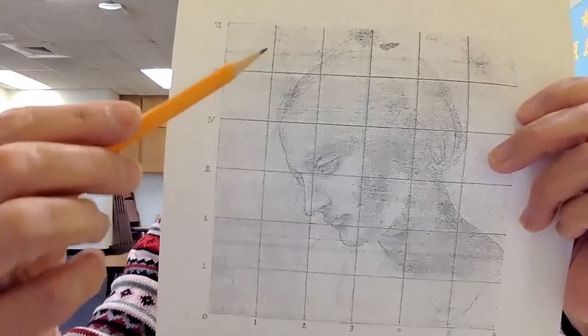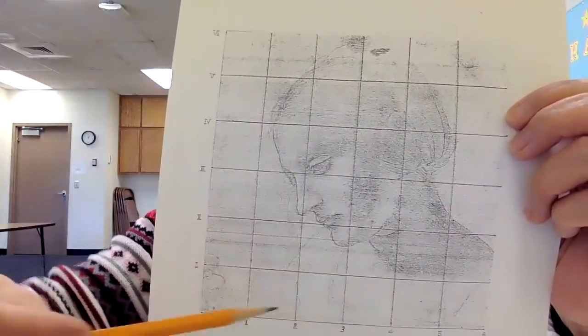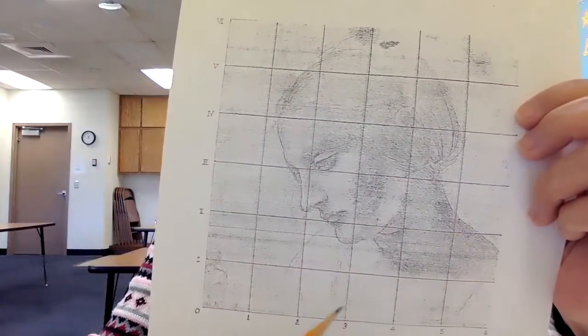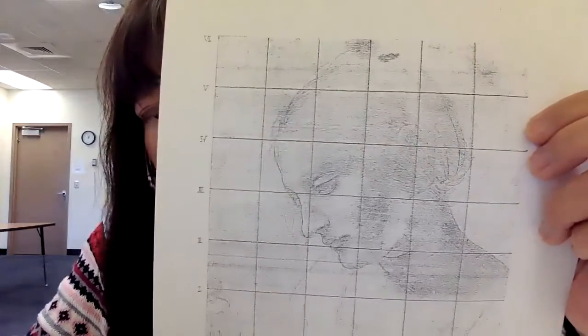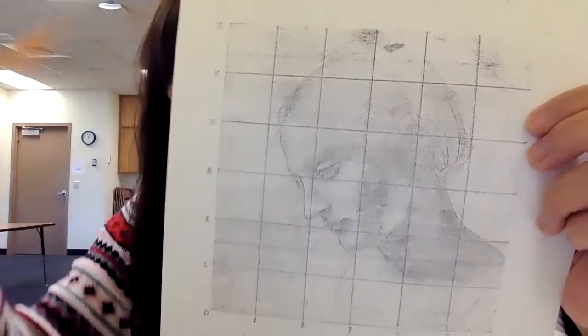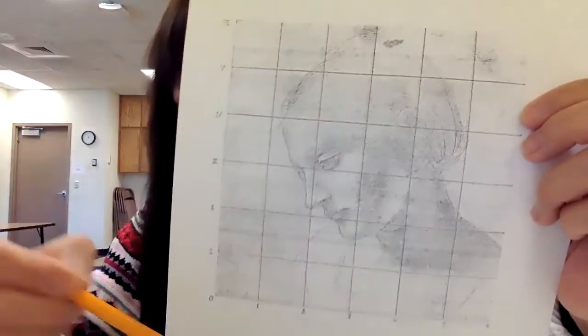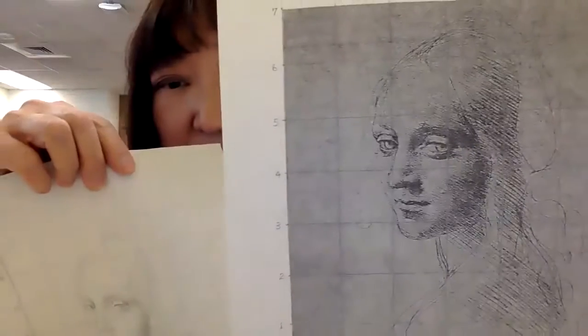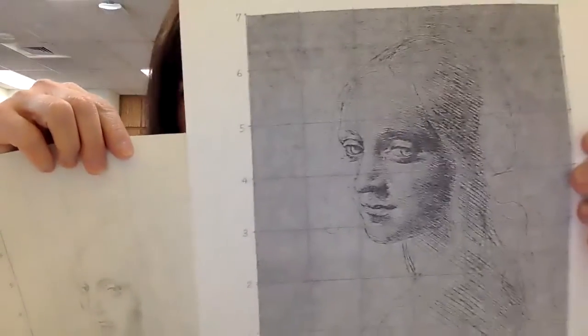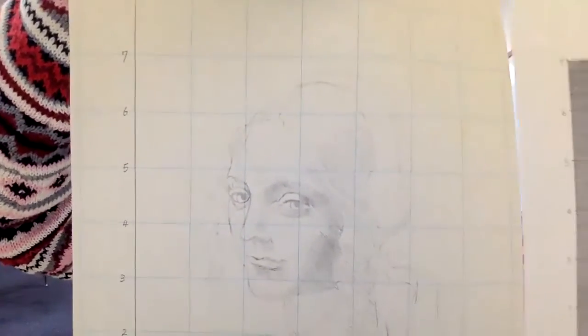And then you just find the major spots, shoulders, and so on, and put the marks first. Then you try to connect them. The shading comes later. So this is this version here, and this is my finished example.